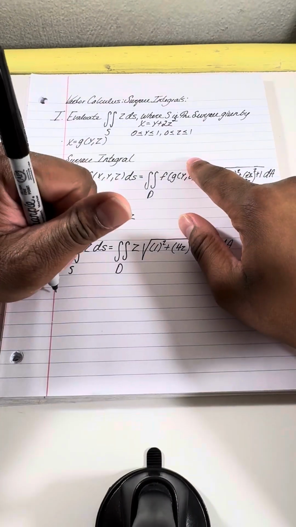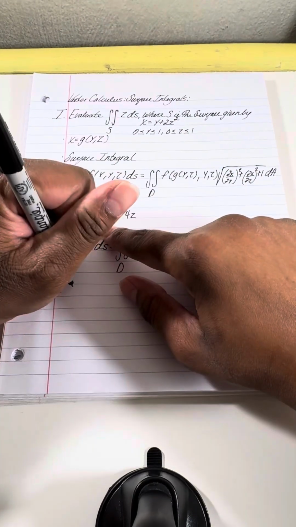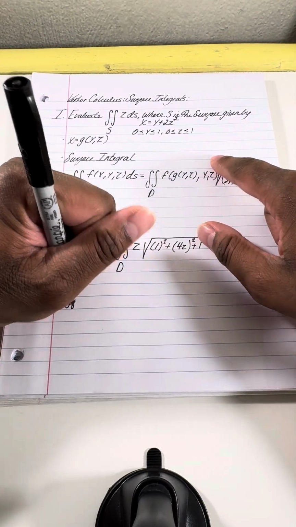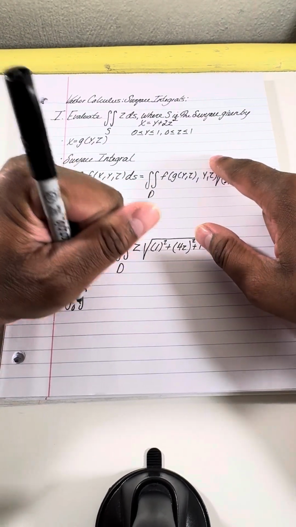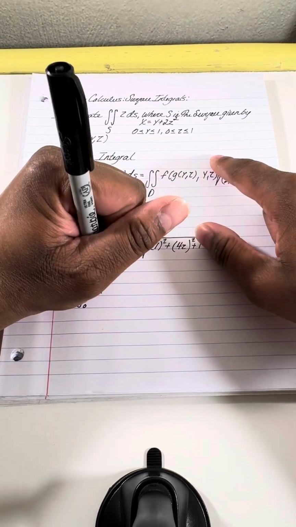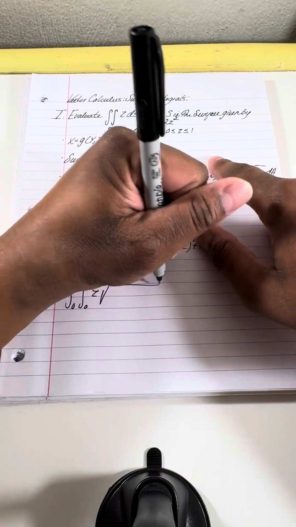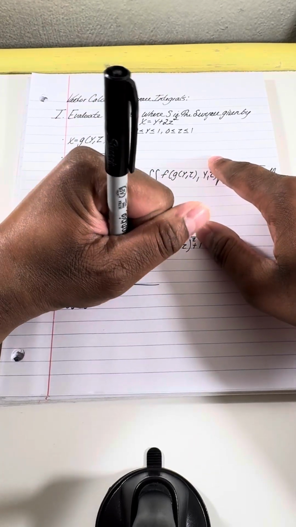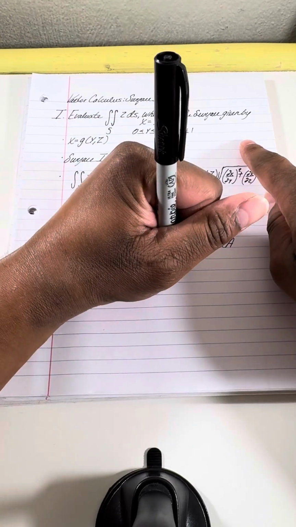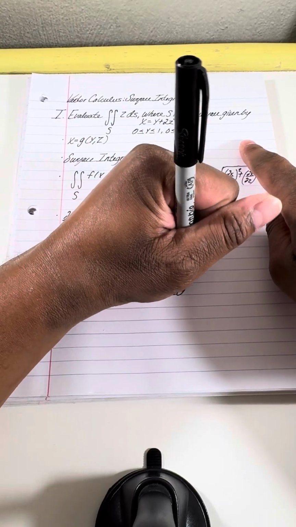Okay, all right, so here's what you got now. So we're going to evaluate this dz dy. So this would be from 0 to 1, and we still got z, and we got the square root of 1 plus 16z squared plus another 1, and then this would be dz dy.